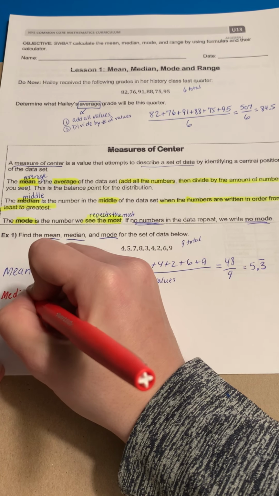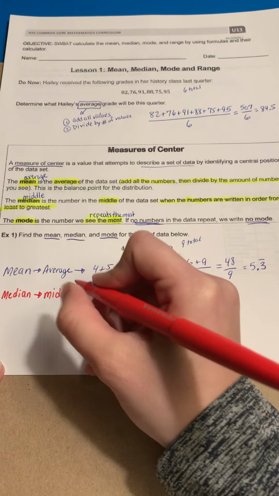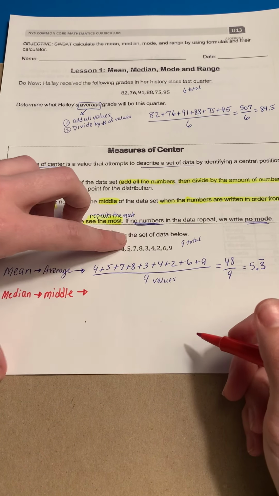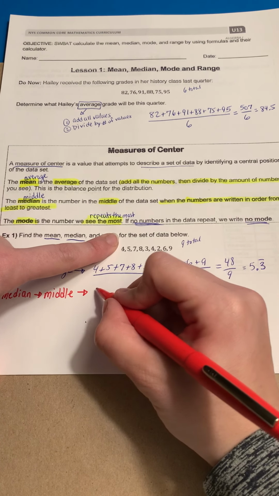Well, I know the median means the middle, but it's the middle when they're in order. Okay, so I have to put these in order, from least to greatest. So my smallest number is 2.